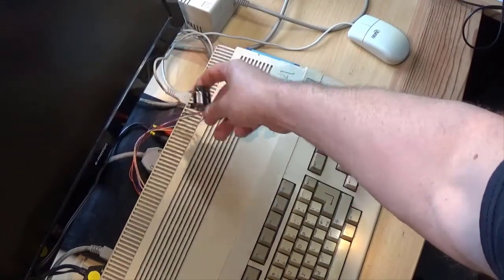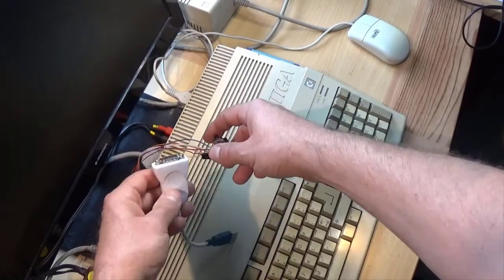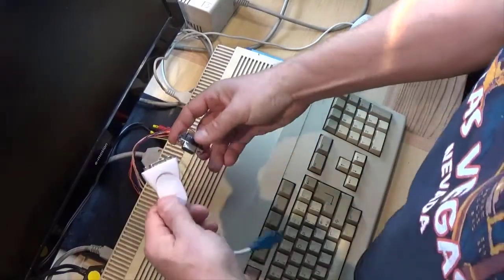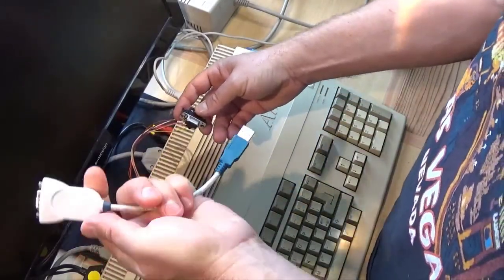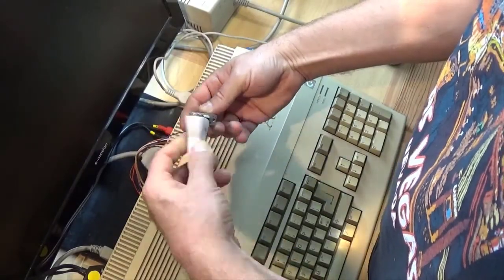This goes to the FTDI. Incidentally, if you want a USB to serial, get a genuine FTDI one. They are by far the best.